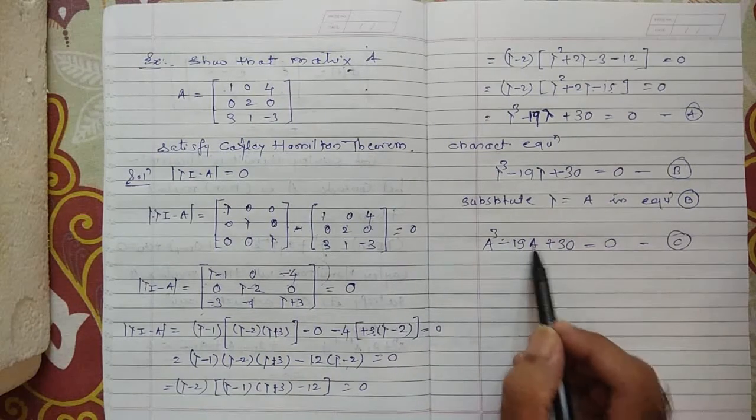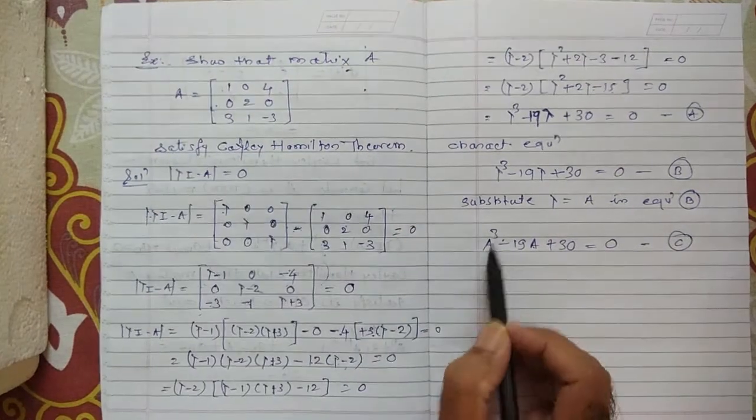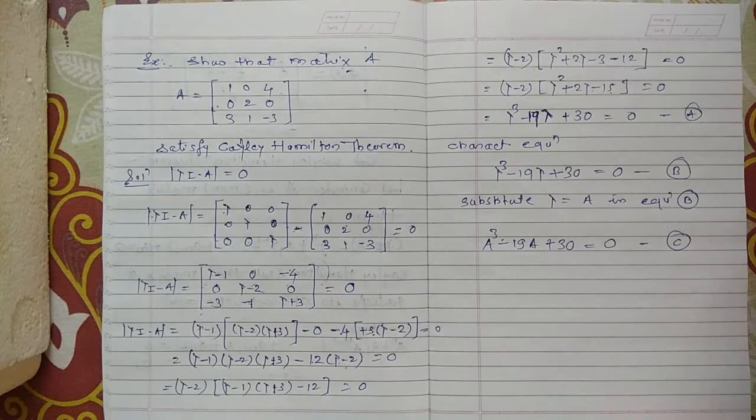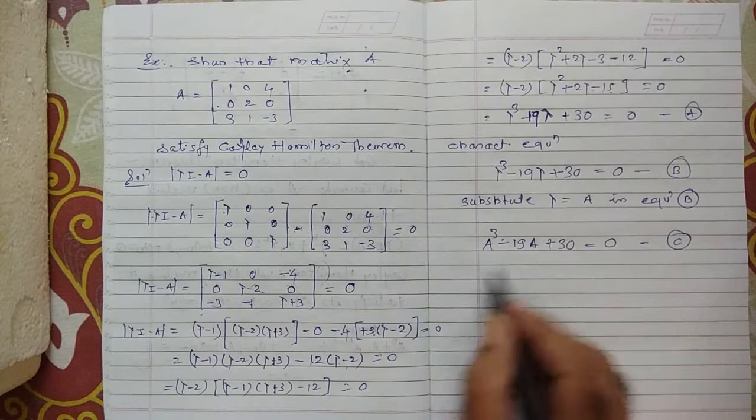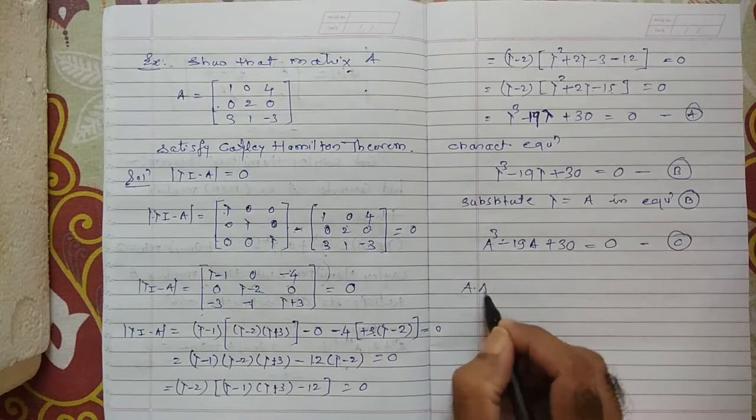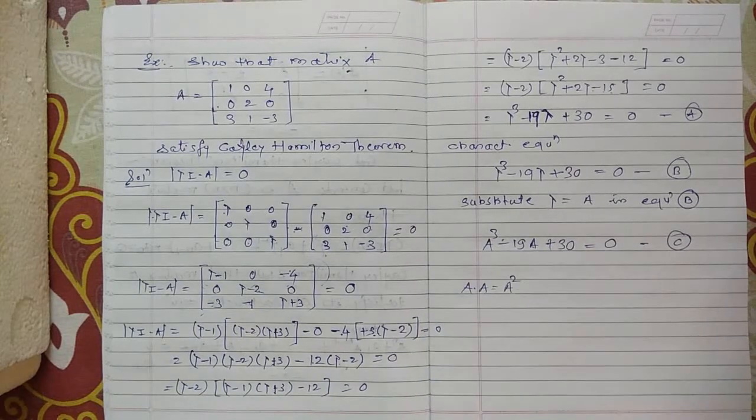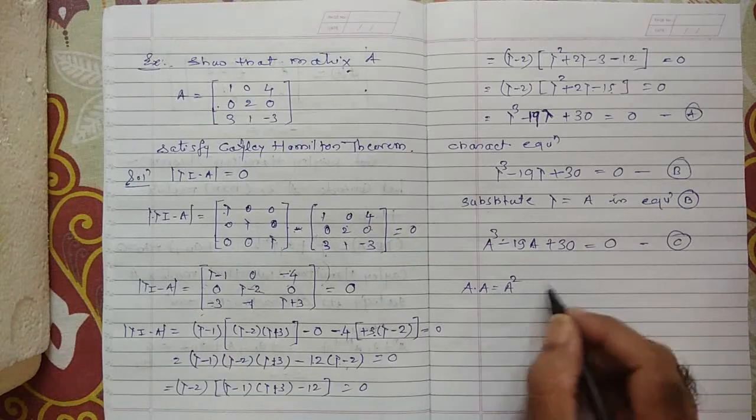Now in this equation A is given, but A cube is not known. So first we will find out what is A cube. First we will find A into A, which equals A square.